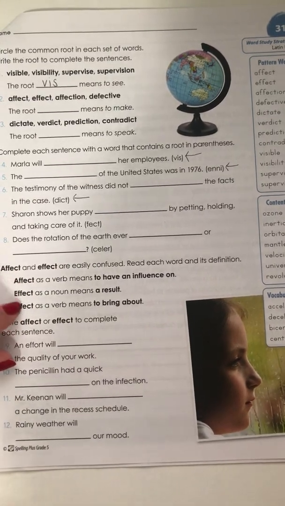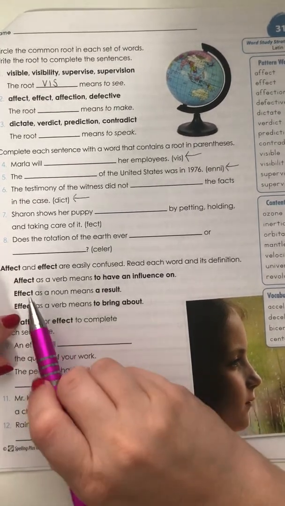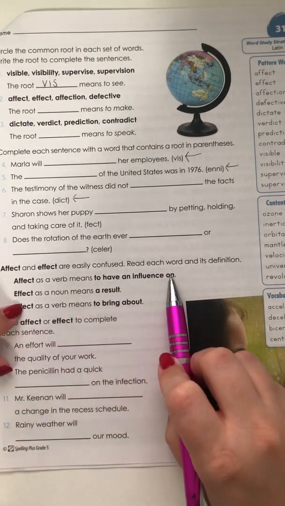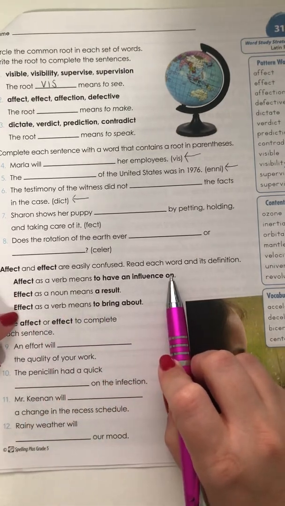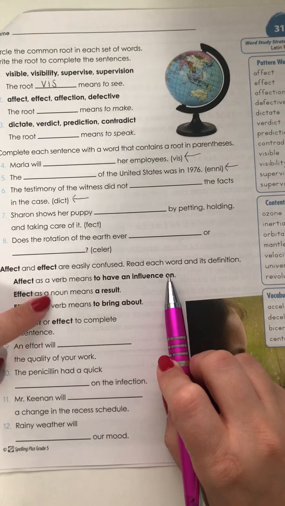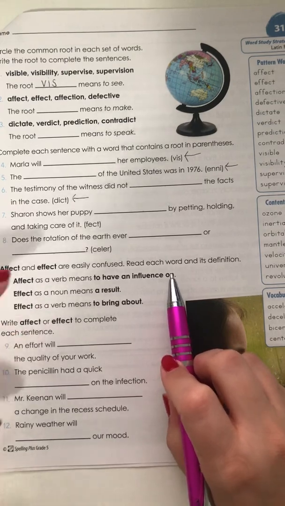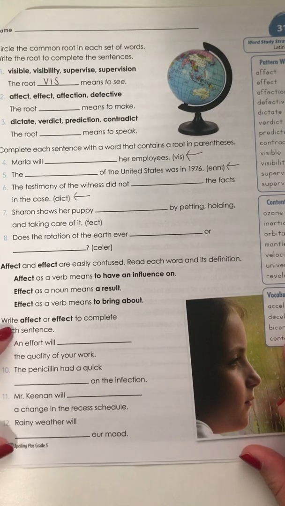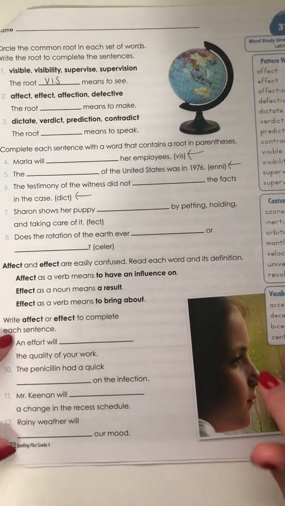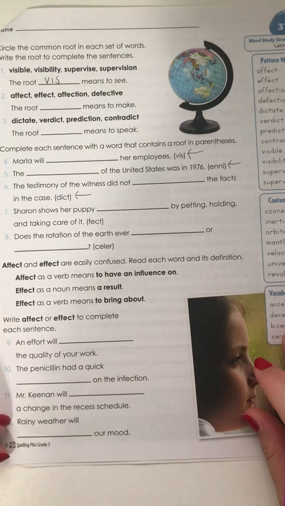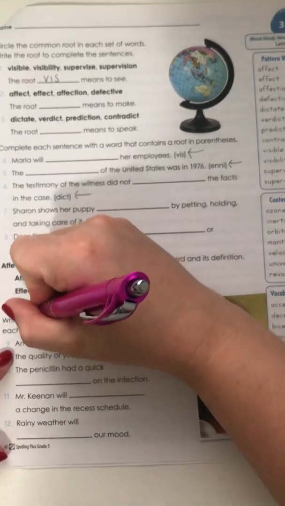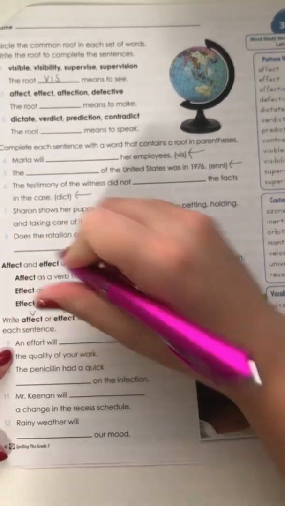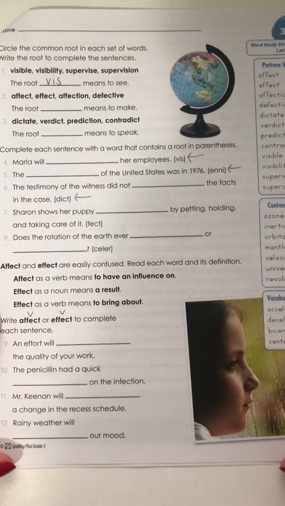So here are the words. Affect has one meaning here, and then effect has two meanings. One is a noun and one is a verb. So you're going to read these four sentences and decide, based on the context clues of each sentence, should you write the word affect or effect to complete the sentence.